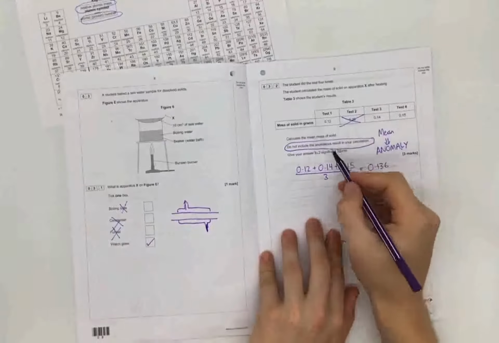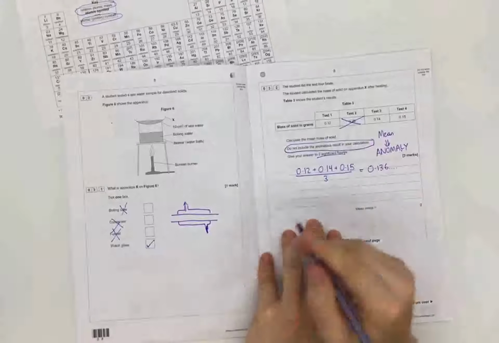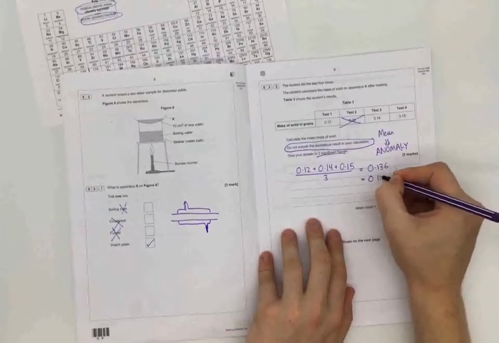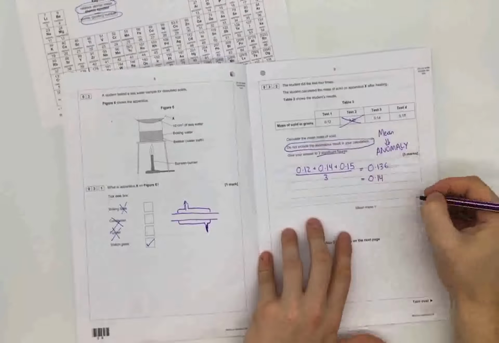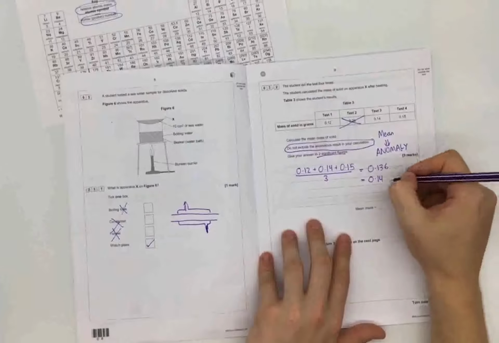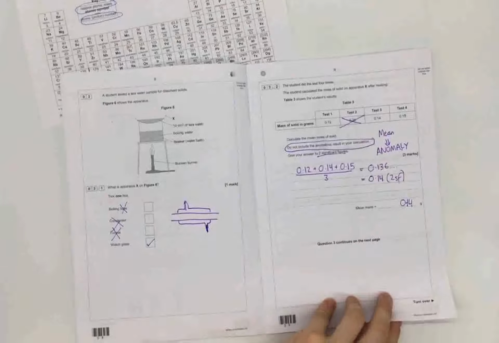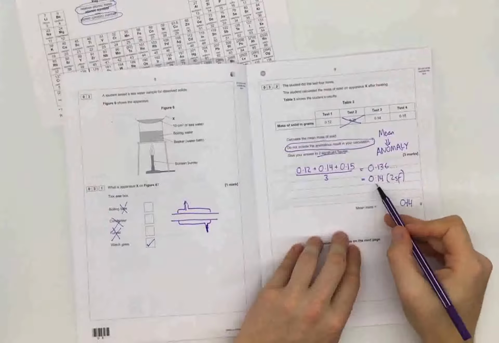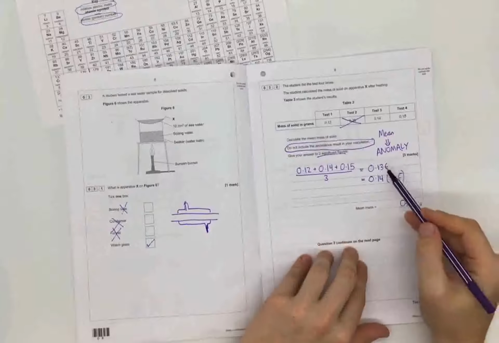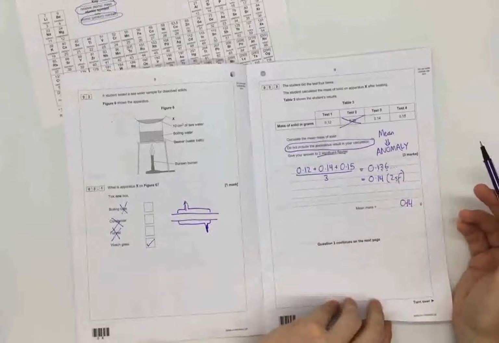Now here's where it says give your answer to 2 significant figures. I need to therefore round this, and it will be 0.14 to 2 significant figures. Make sure I actually write the right answer, that'd be good. Remember, significant figures are the numbers after the 0, so we don't have to worry about the 0. We've got a 1 and a 3, and then we'll round this 6 to make it 0.14.